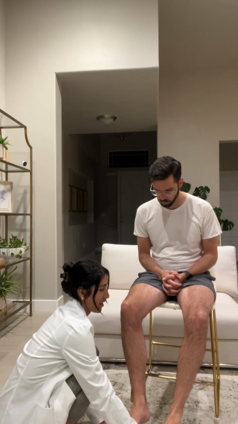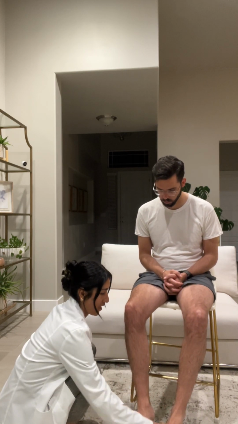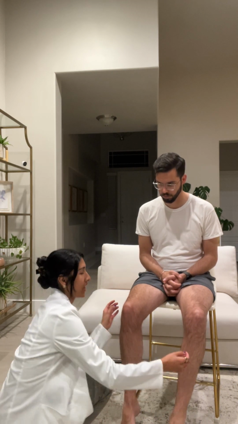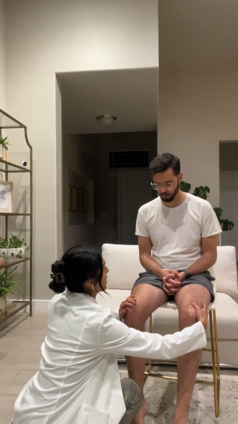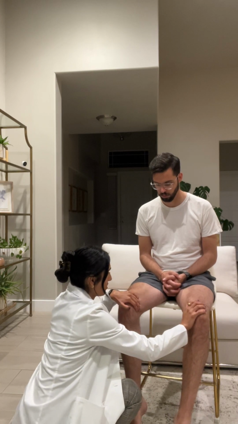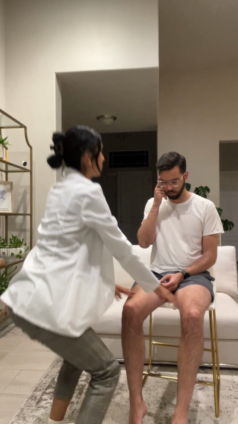Okay, good. And now we're going to have you push down on my hands and pull. Okay. So 5 out of 5 strength in the ankles there. And now your knees, push out against me and pull in. Okay, good. And now your hip strength, and then push in. Okay, good. 5 out of 5 strength in the knees and the hips.